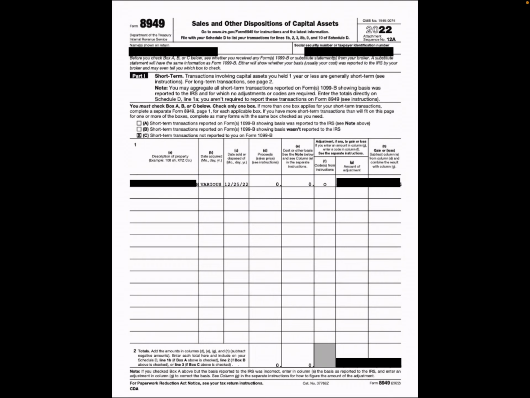And so the proceeds were zero. Line E is also zero. Cost basis is zero. The adjustment code from the instructions is O, code O. You'll have to go back over there and make sure you understand what that means.